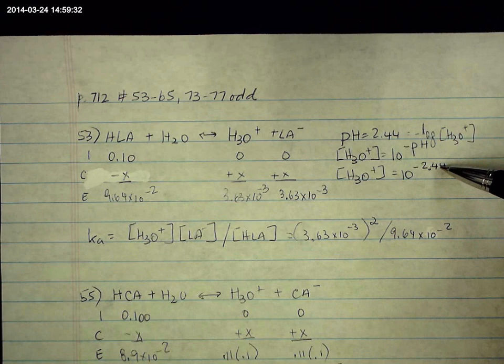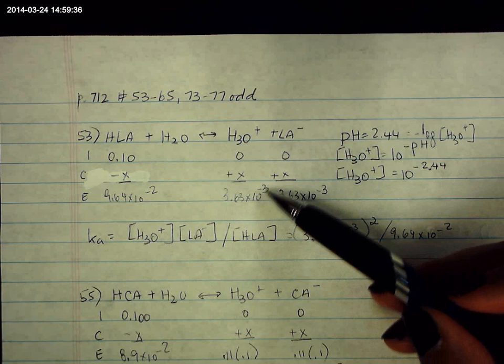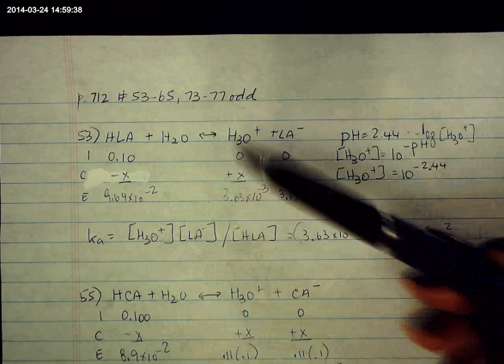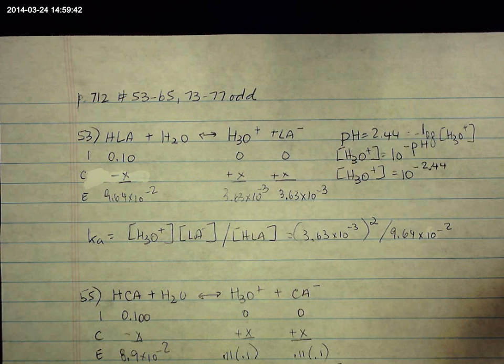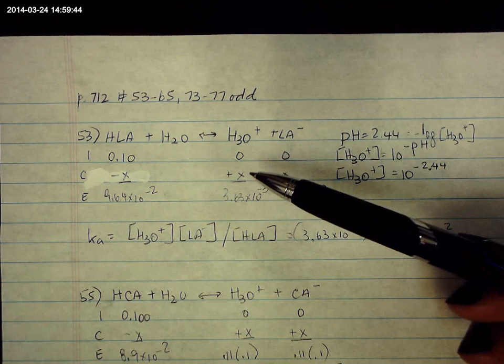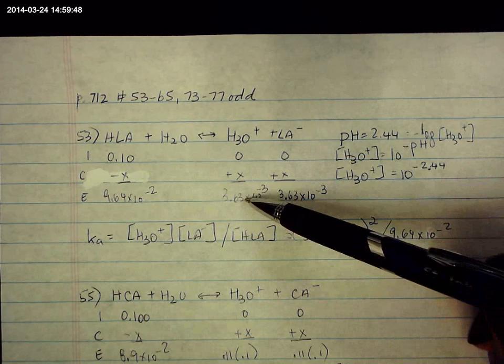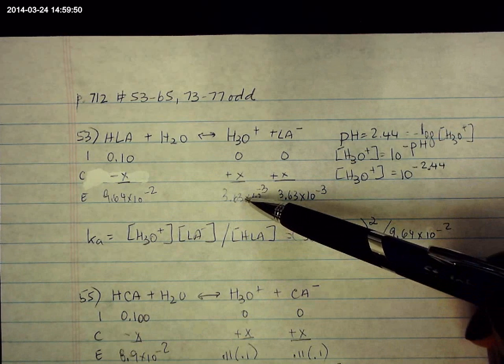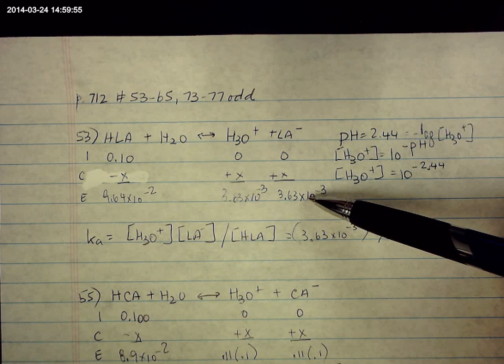If I put that in my calculator and simplify, that value is 3.63 times 10 to the negative third. Okay, great. So now I know that 0 plus x is equal to 3.63 times 10 to the negative third. So then x must be 3.63 times 10 to the negative third. That's the value for the equilibrium hydronium concentration. That's also the value for the lactate concentration.